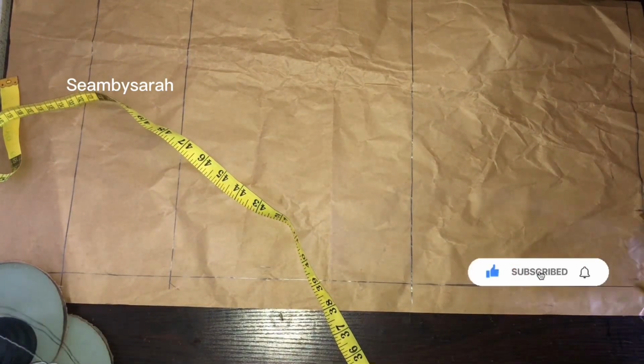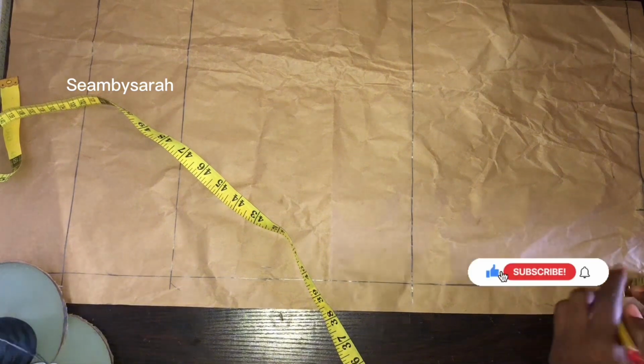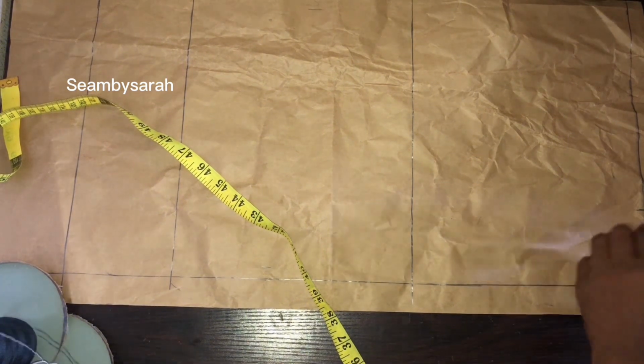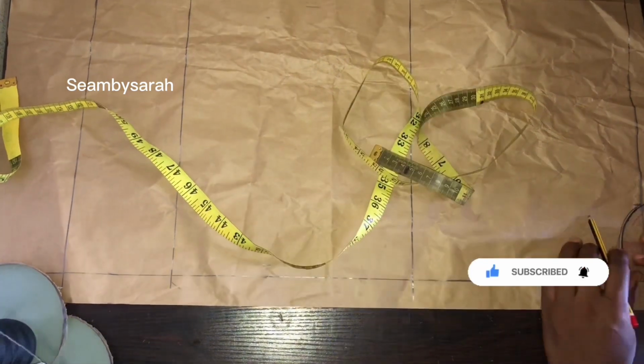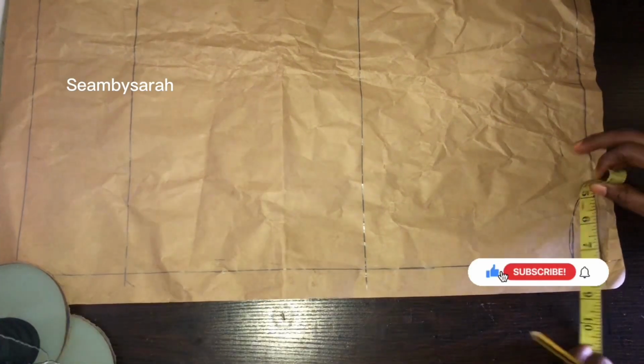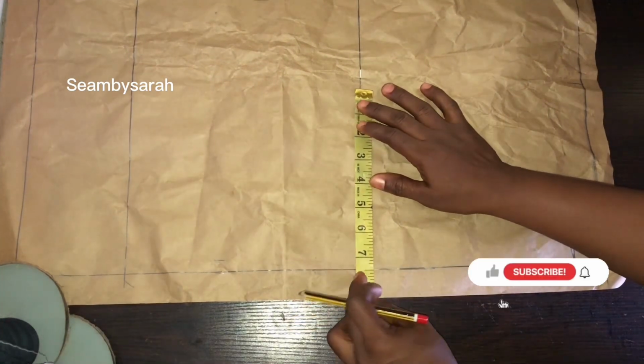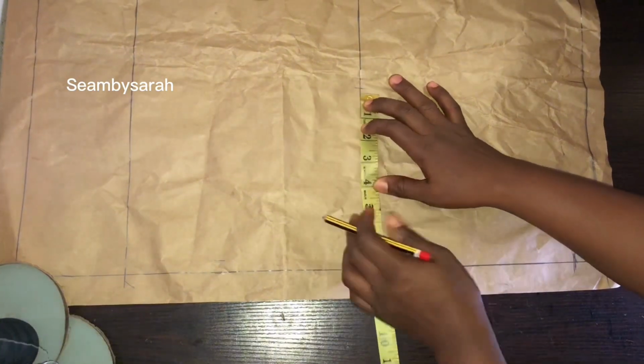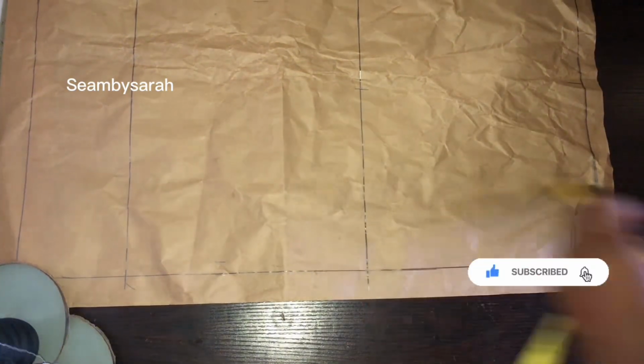Then the depth will be 1 inch because this is the back pattern. Then I'll connect the lines together. I'm done connecting the neckline together. Now, the shoulder measurement I'm working with is 7.5. On the chest line also, I'll put down 7.5. Now connect this with a straight line.